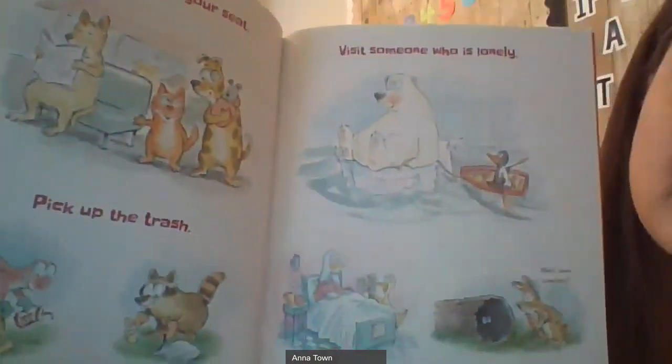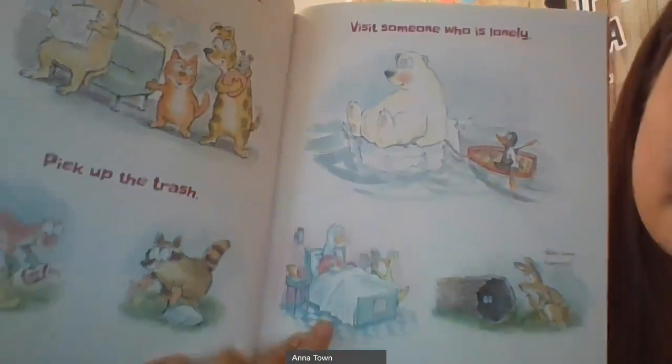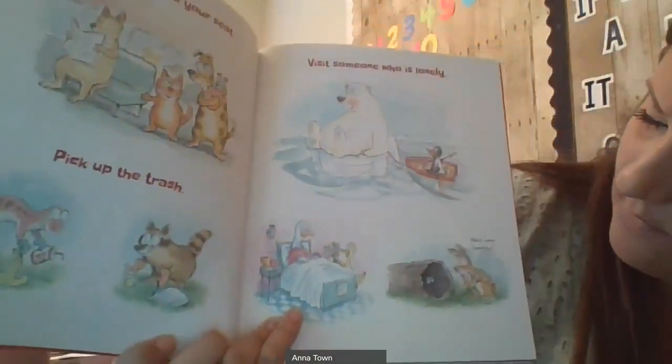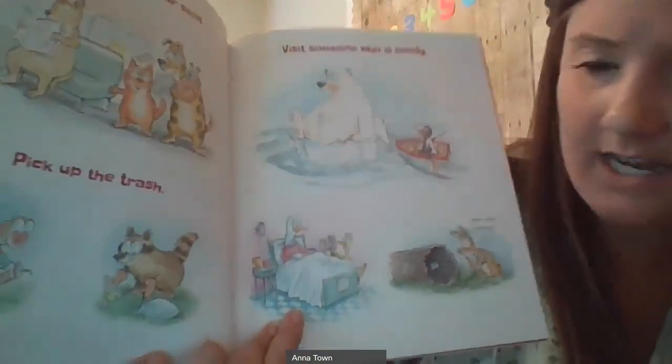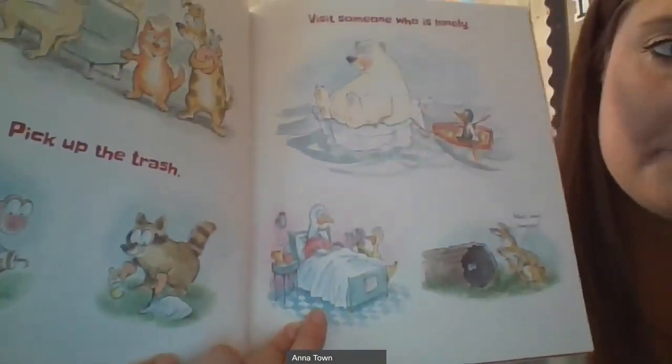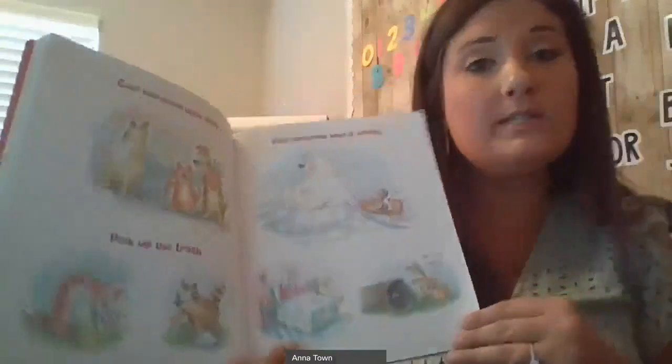Visit someone who is lonely. So we have a penguin visiting the polar bear. We have the rabbit visiting an animal inside here. And we have the duck visiting its grandma. So visit someone who is lonely.